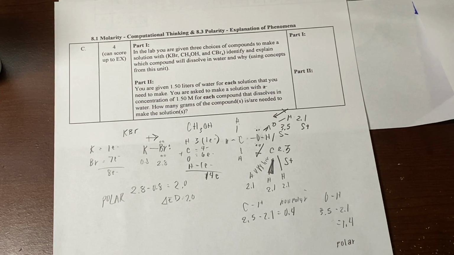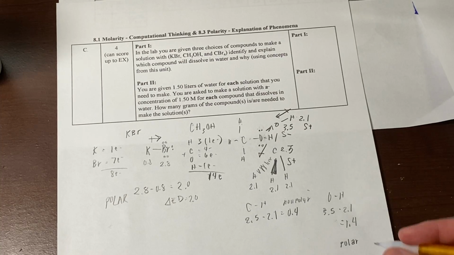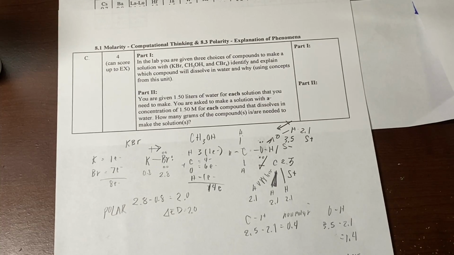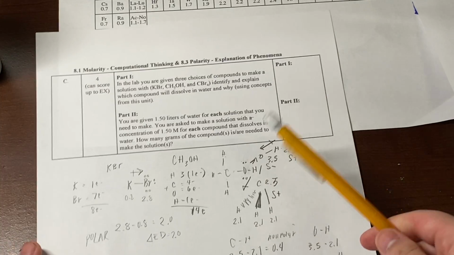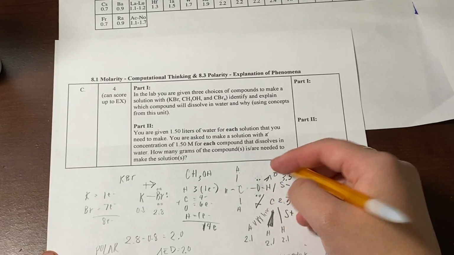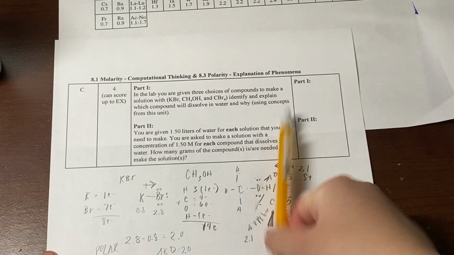However, because it's skewing towards the oxygen, there is a big dipole. Let me draw that better.